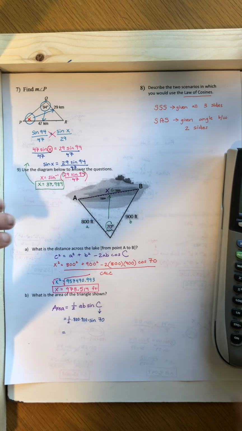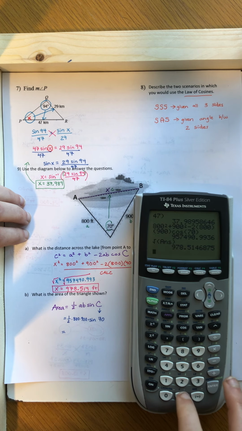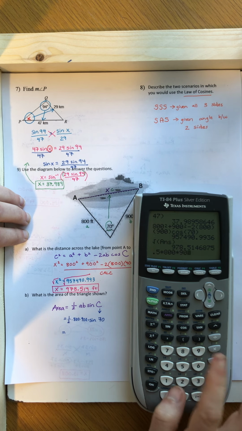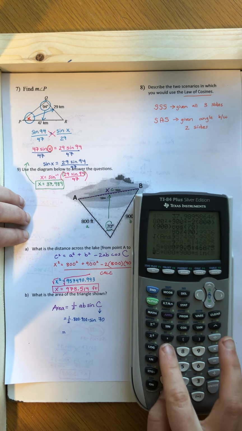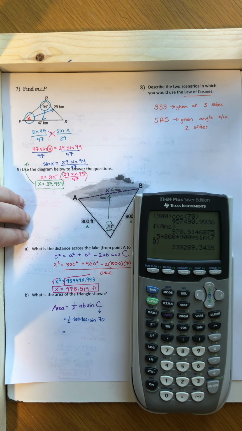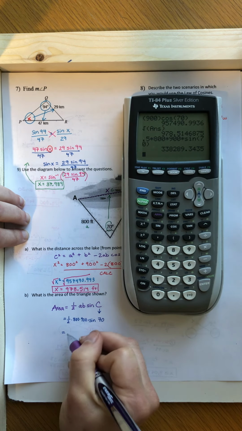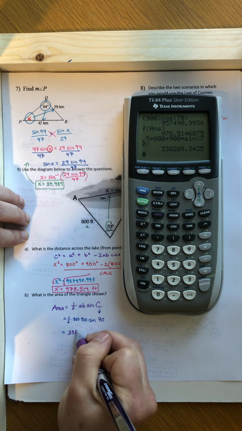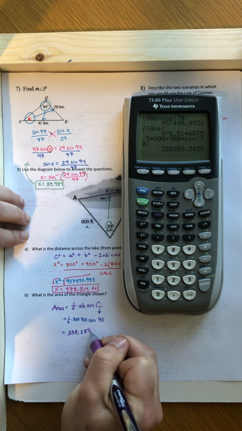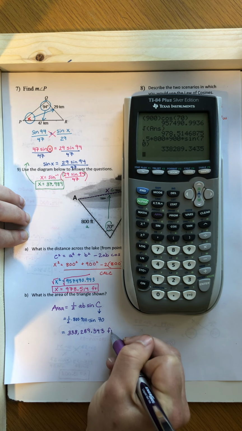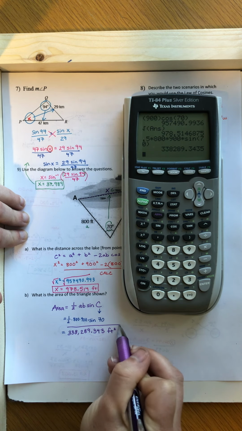And I'm just going to put all of that in the calculator. I'm going to write 0.5 instead of 1/2. And you get 338,289.343. And then area should have units squared.